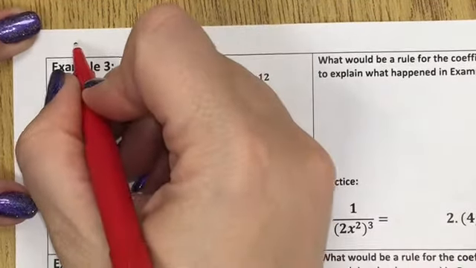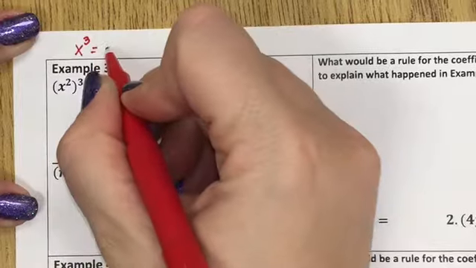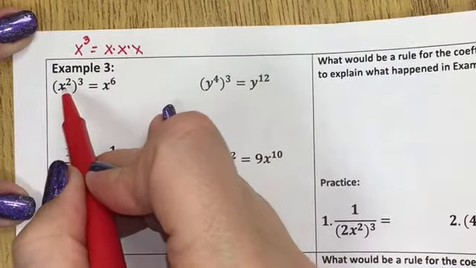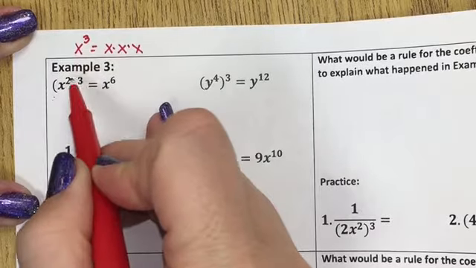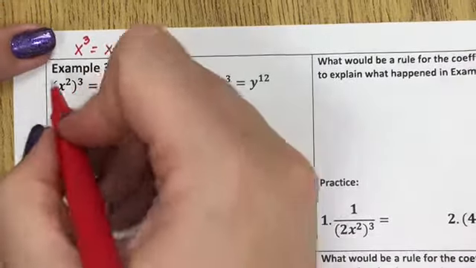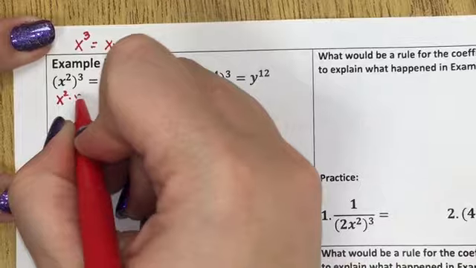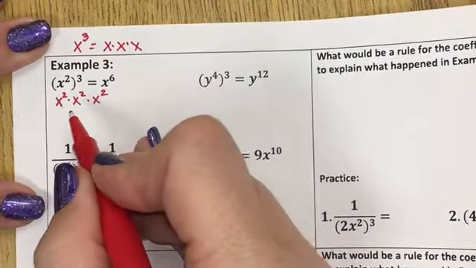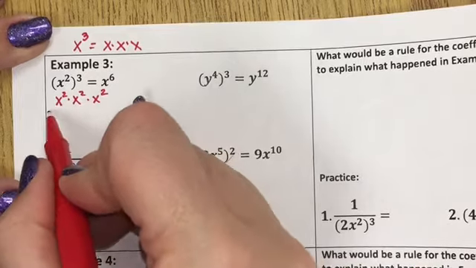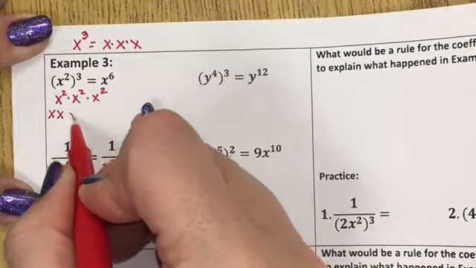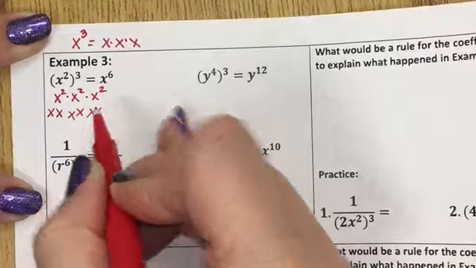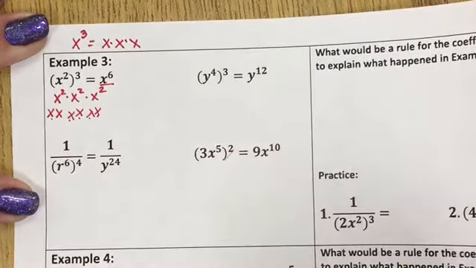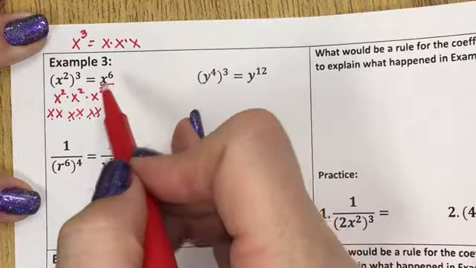So remember, if we had x cubed, that's the same thing as saying x times x times x. Well, we've got the same thing here, only instead of it being just an x that's cubed, it's an x squared that's cubed. So this is like saying x squared times x squared times x squared. But then we can break it down farther because in x squared we have 2 x's. This is 2 x's and this is 2 x's. So we have a total of 1, 2, 3, 4, 5, 6 x's being multiplied. So that's how you get x to the sixth.